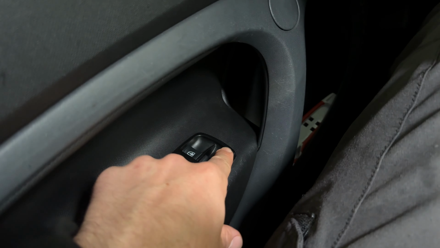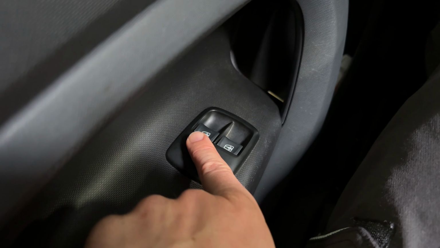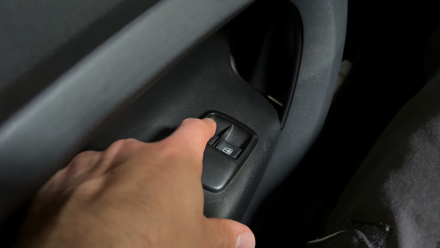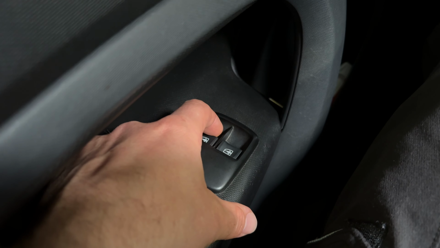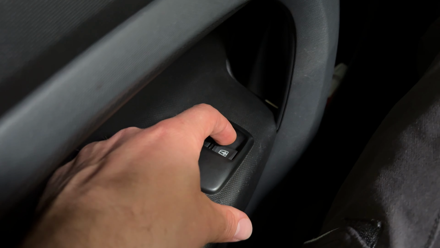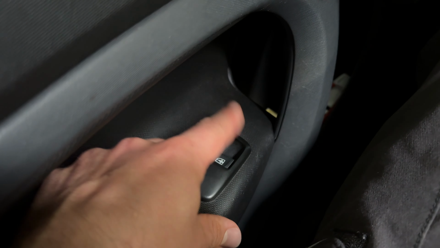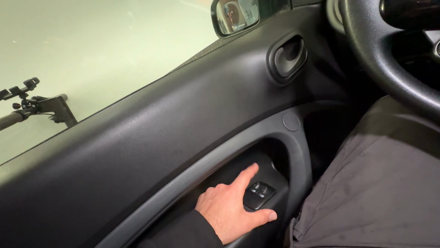If you like to use that for the passenger side, no problem. The switch on the driver's door takes precedence. On this area we can see two switches. One is on the left side, one is on the right side. The left side switch is for the left side window, and the right side switch is for the right or passenger side window.